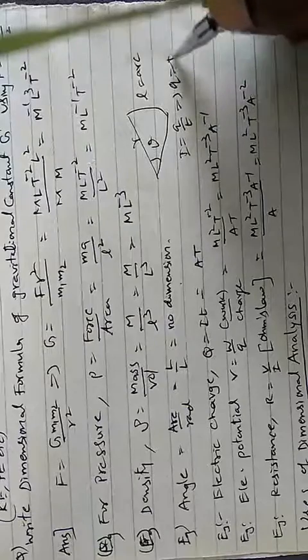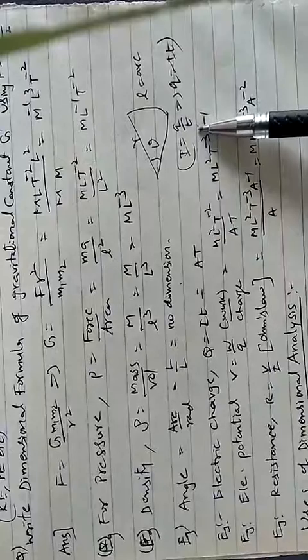Next, electric charge. In the lower class we have studied that current is defined as I is equal to Q by T. From this, Q is equal to IT. Remember this formula: current is equal to Q by T. In the 10th standard we have studied it. So Q is equal to IT. I means current. Current is measured in ampere, so A. Time is T, so T we have written here.